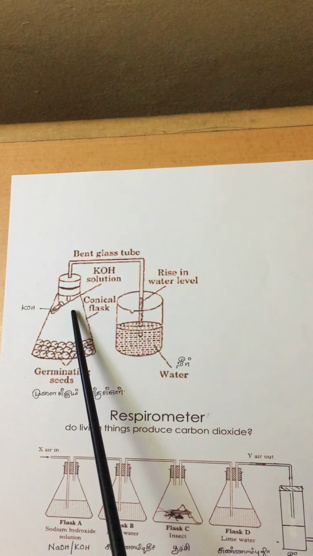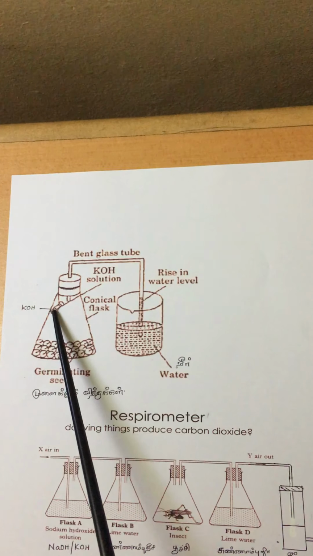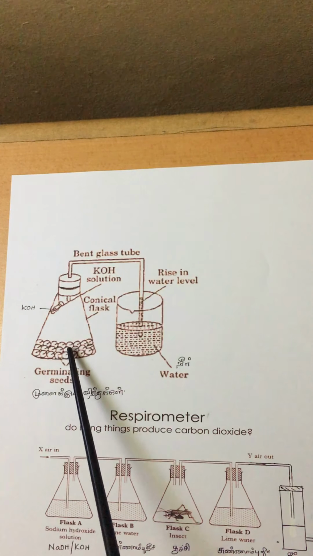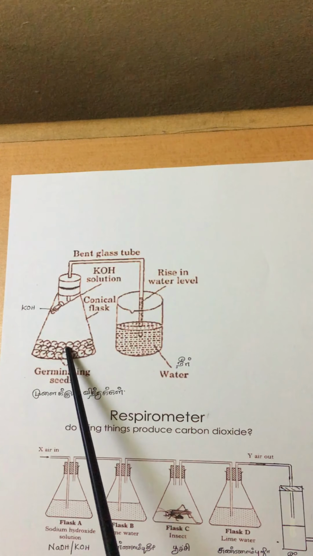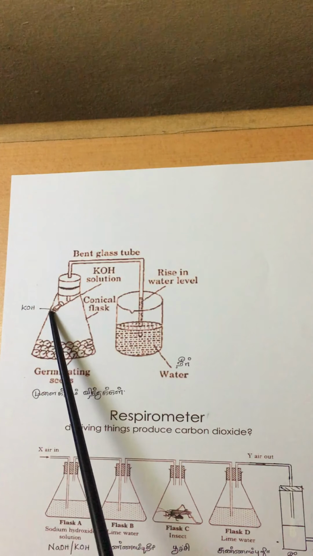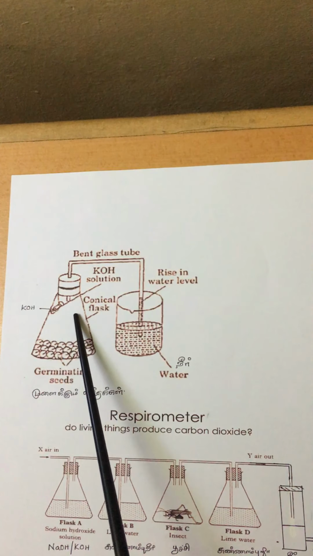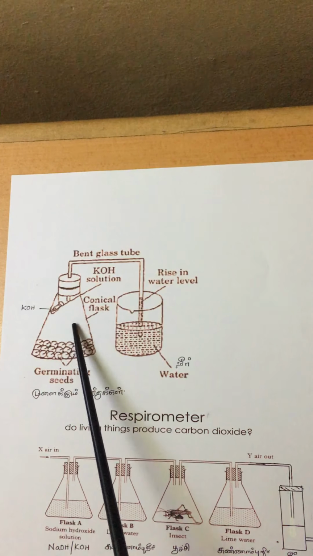That means the CO2 in the flask initially is absorbed by KOH, and again they absorb O2 from the air and release CO2, which is also absorbed by the potassium hydroxide. So the carbon dioxide and oxygen are not present in this air.